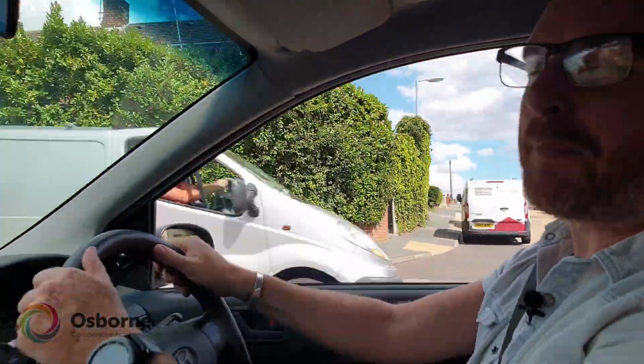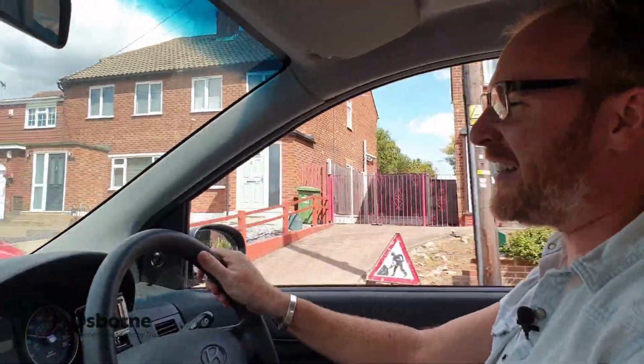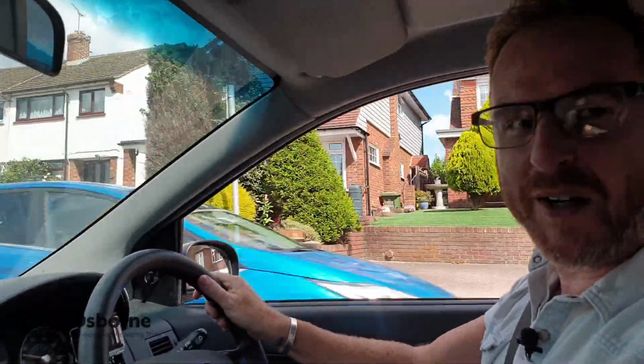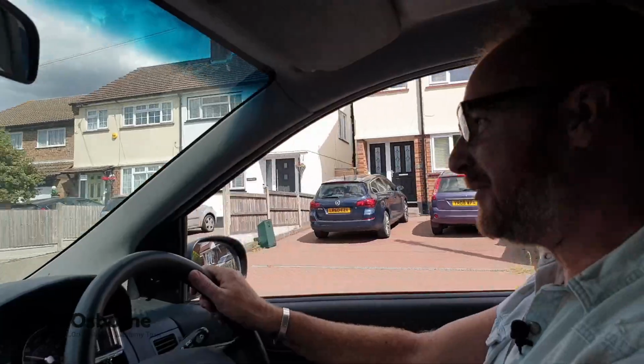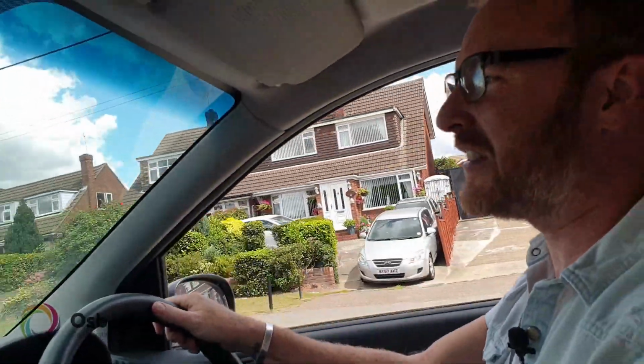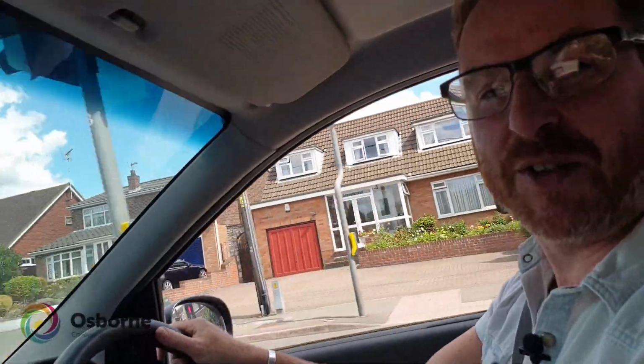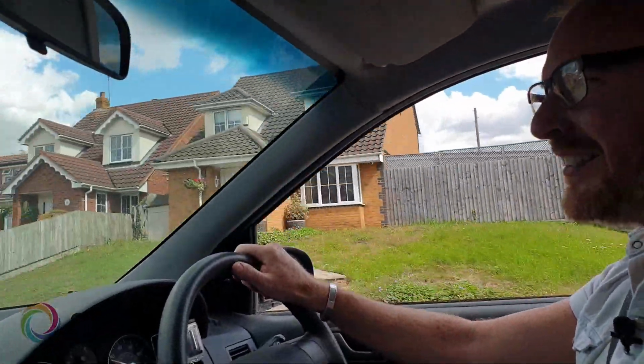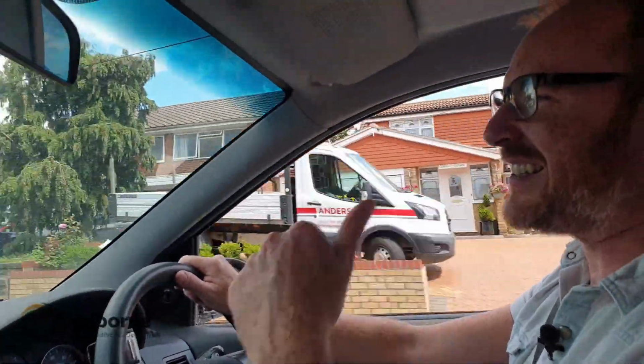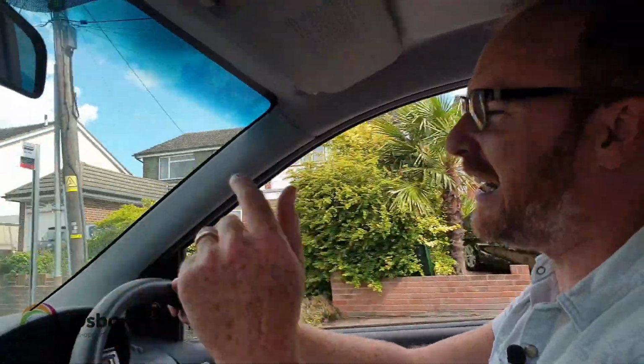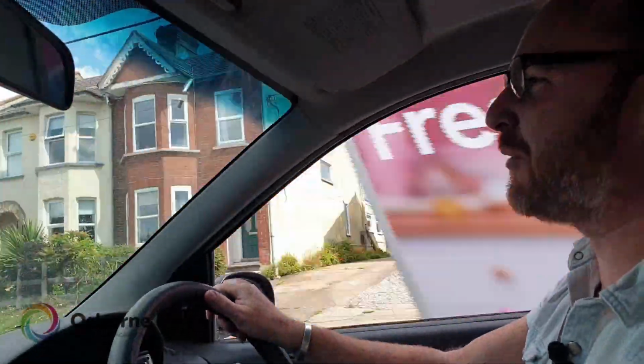Okay, so to maximise power of the Hyundai Getz, I've had to turn the air conditioning off and open up all the windows. It's going to get noisy. So what we're going to do is go onto the arterial road, the A127. We're going to take this baby from 50 miles an hour all the way up to 70 miles an hour. I've got an assistant in the back who's going to time that for us, and then when we get back we can calculate our acceleration.